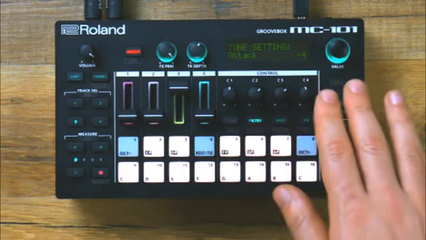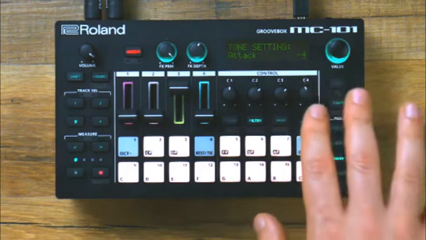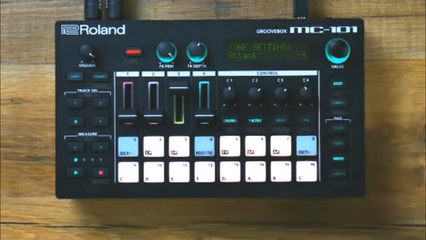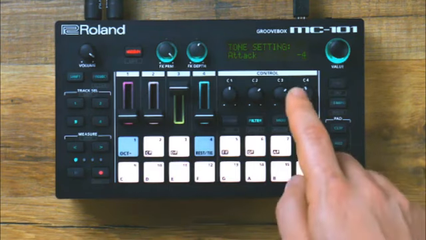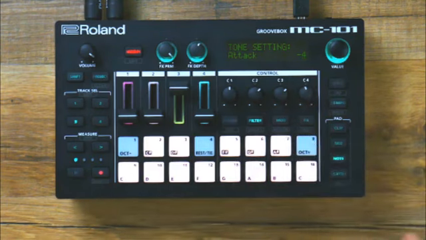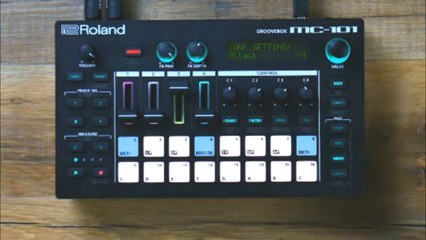The ranges here are bipolar because every sound on the MC101 is a little bit different. So having the controls being bipolar allows you to be more flexible. It means that I can take pad sounds and increase the attack substantially, or take lead sounds and really spread out the attack so that it turns into something entirely different.